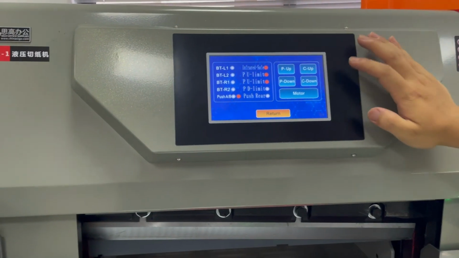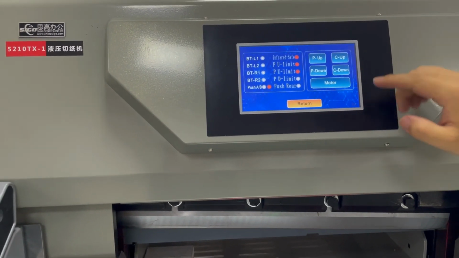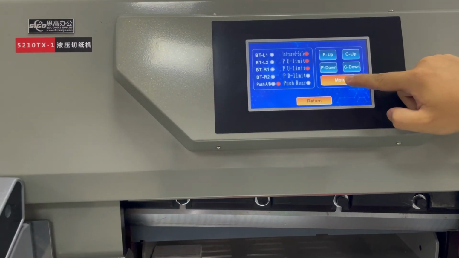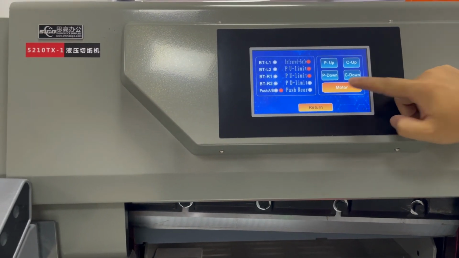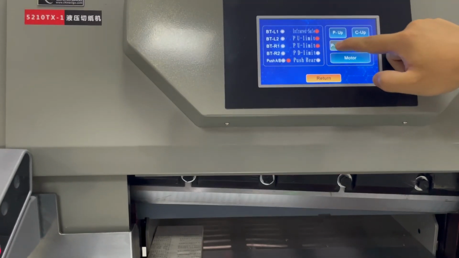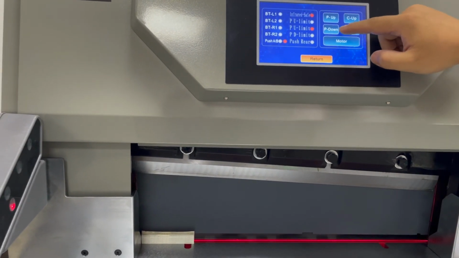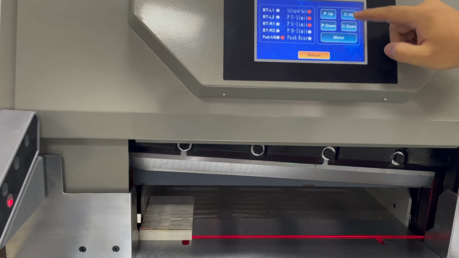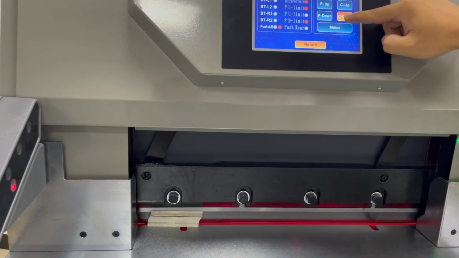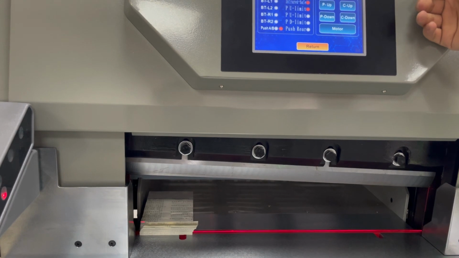Sometimes we need to test whether the motor, pressure, and cutting work or not. First, we press this button to check whether the motor works or not. There is a sound, you can listen to it. And this is for pressure down. We press it. You see? The pusher will come down, and the pusher up works, and the cutting down, and cutting up. Now the cutting works well.